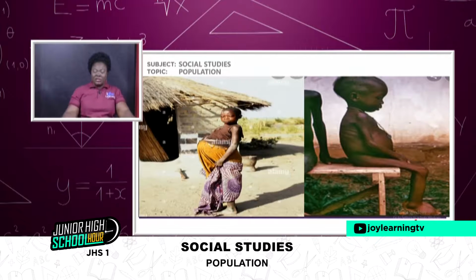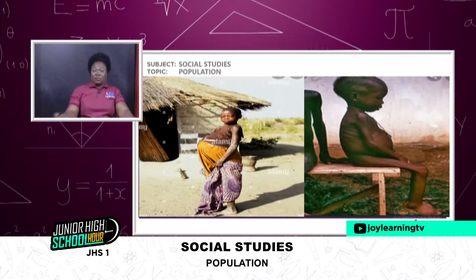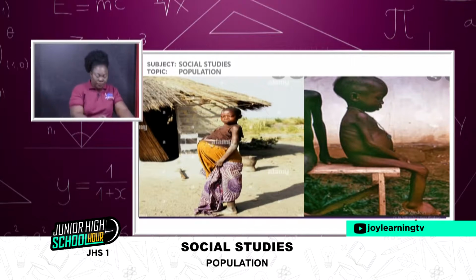So look at the picture. A young girl that has given birth, what will happen to her? Can't take care of the child. And so the child will end up getting malnourished and then get a disease called kwashiorkor.